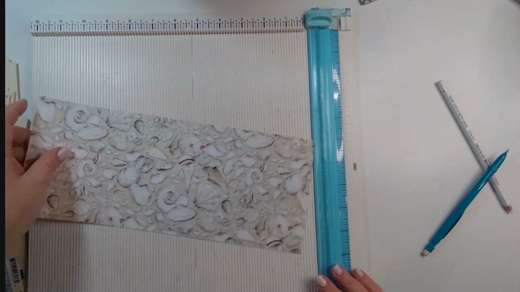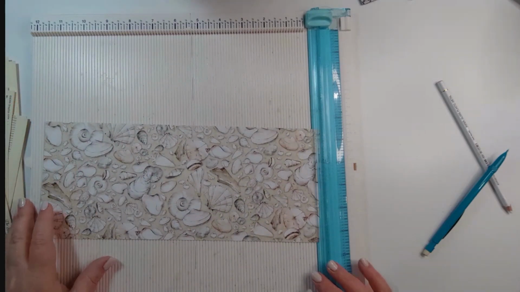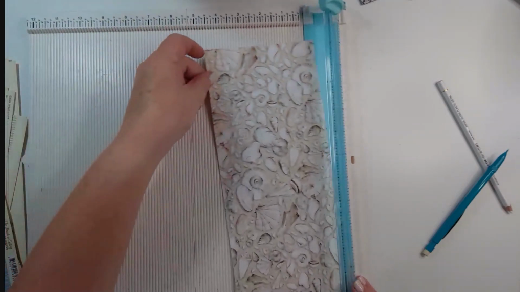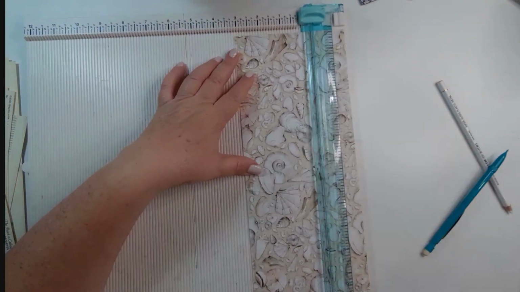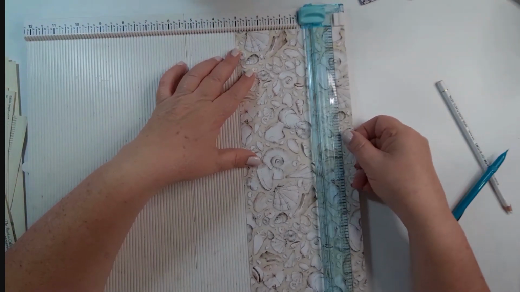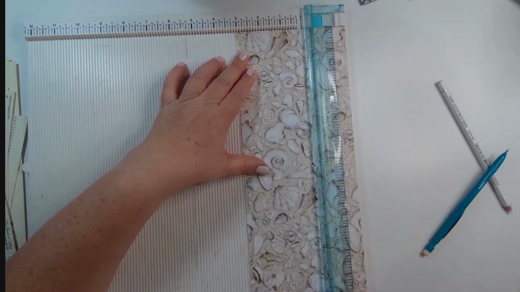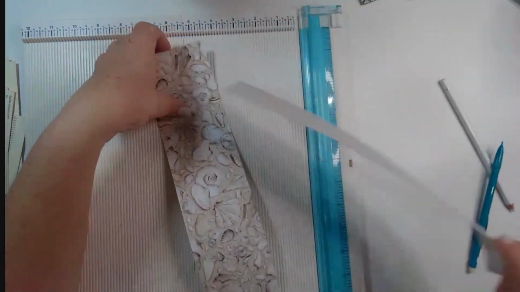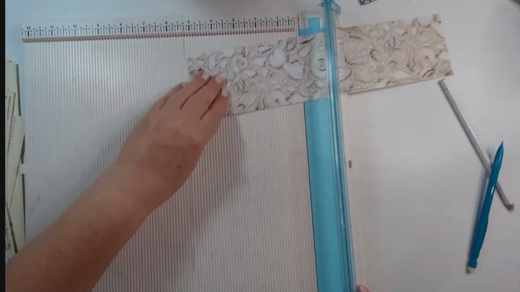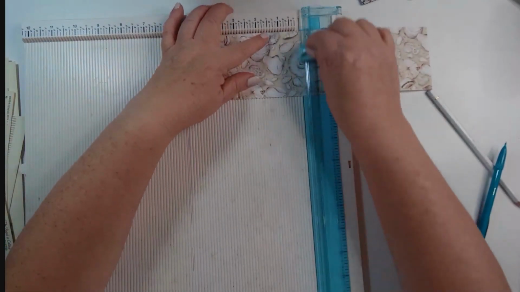Now this is E5-1. I have 2 of them, 6 by 3. So I just want to cut it to 3 inches here. And this is my remnant. And I'm going to cut it to 6 inches here.